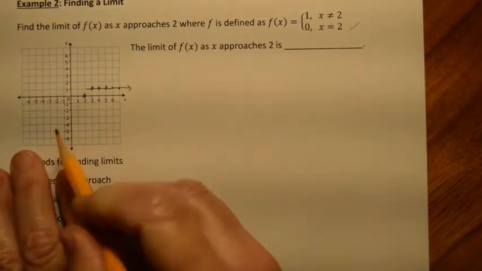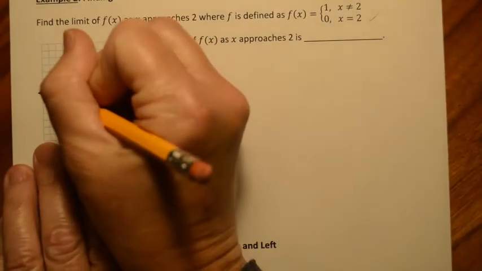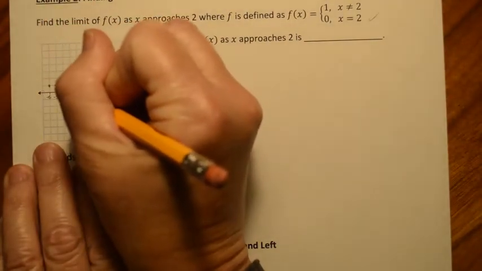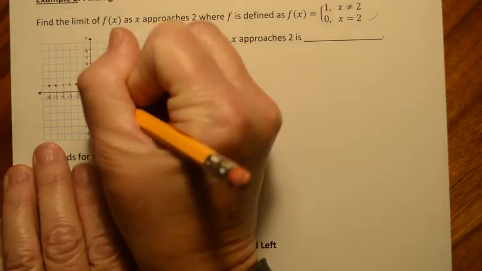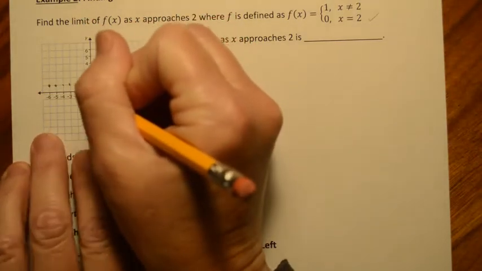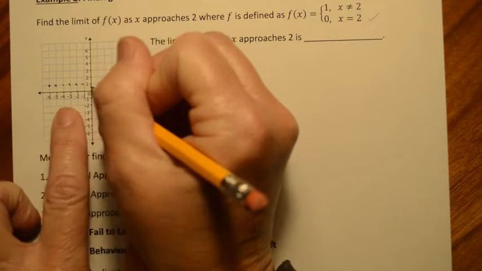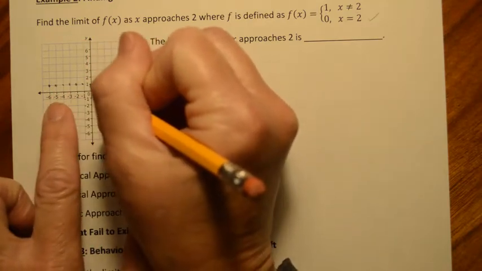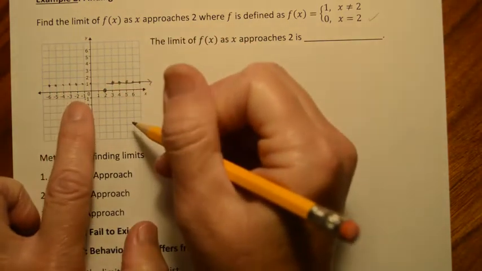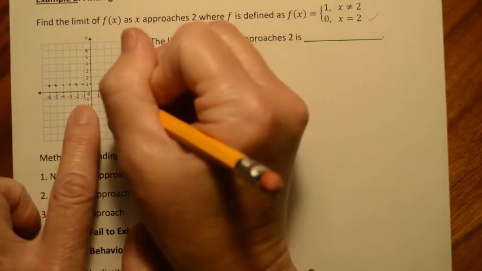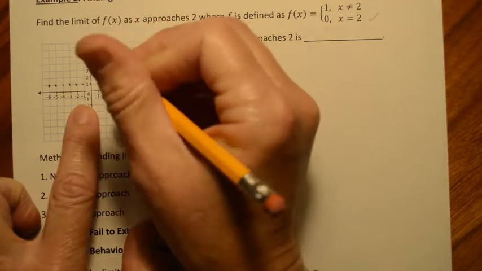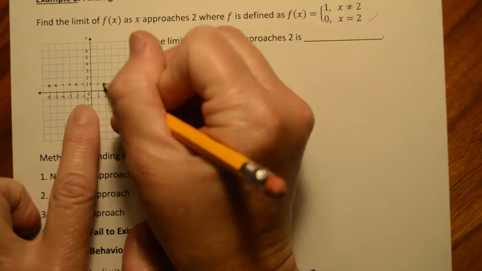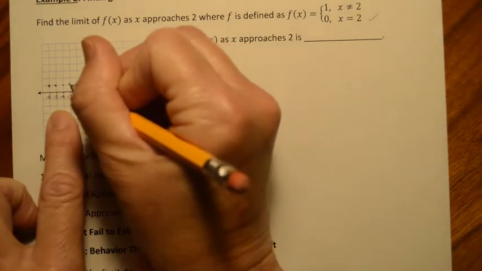Same thing in the opposite direction. At -6, it wants to be 1. At -5, at -4, we keep going. All the interim values, all the non-integer values between these coordinates, it also wants to be 1. Even up to 1.999, it still wants to be 1.